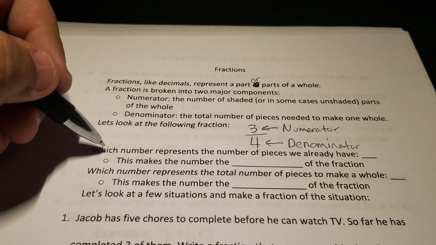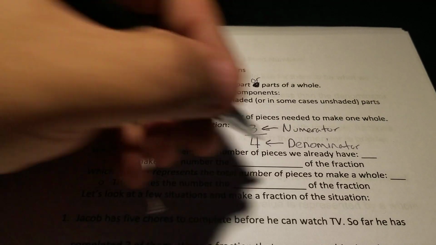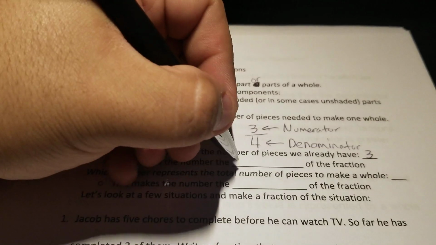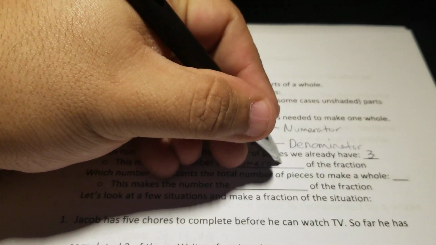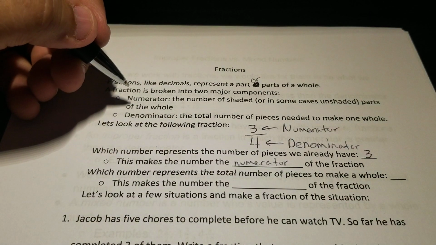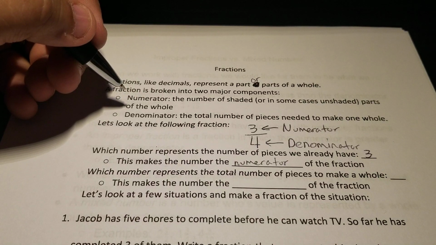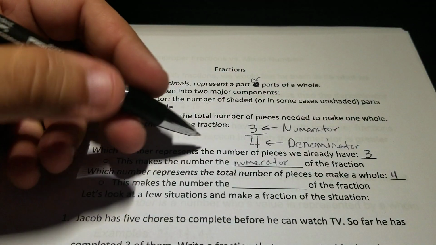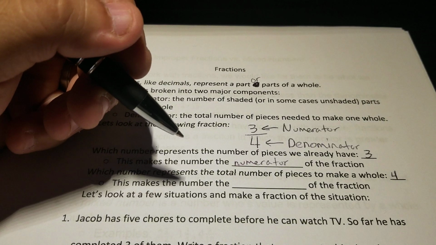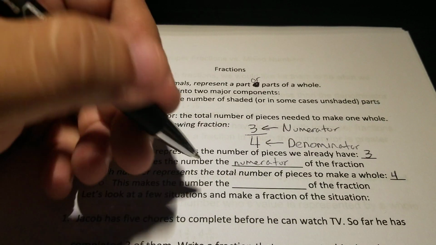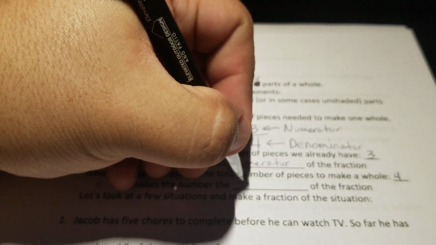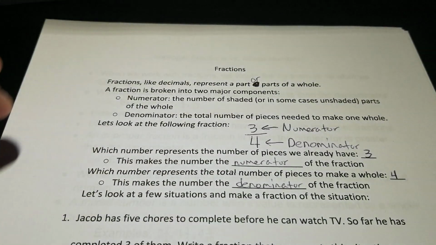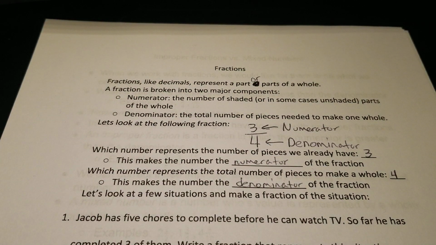So, here it says which number represents the number of pieces we already have. 3. And as I mentioned, this makes the number the numerator of the fraction. Which number represents the total number of pieces to make a whole? That would be 4 pieces. It says in the denominator 4, so that means in this whole, whatever shape it could be, there are 4 pieces. This would be the denominator. So, that's a general idea of what a fraction consists of.